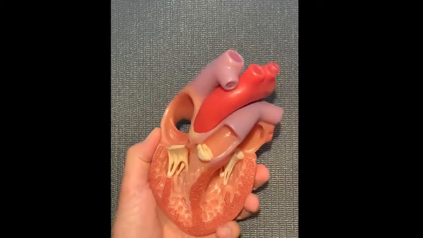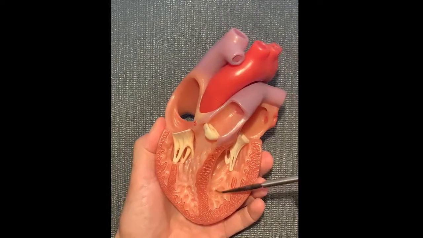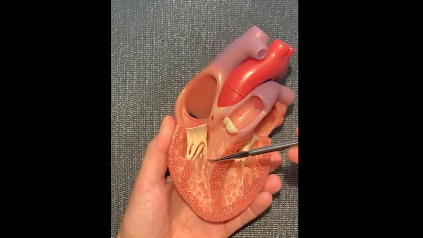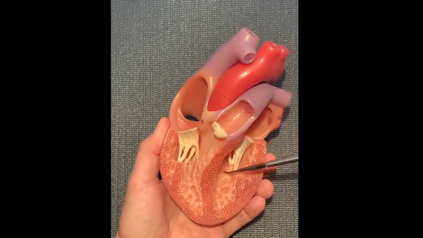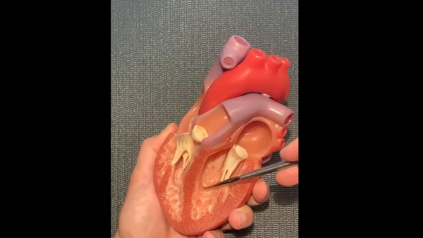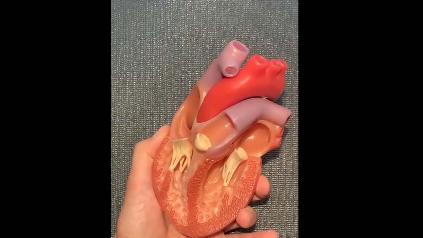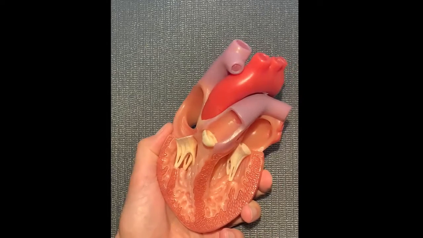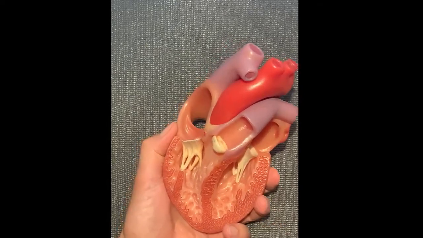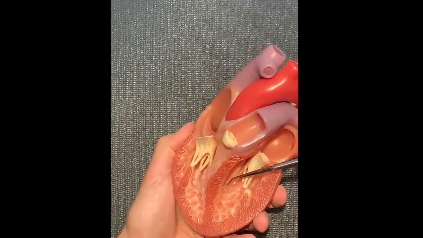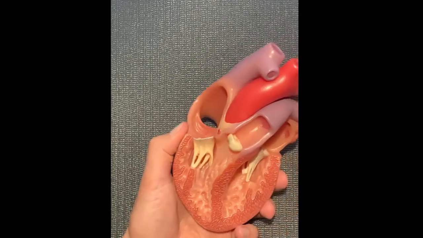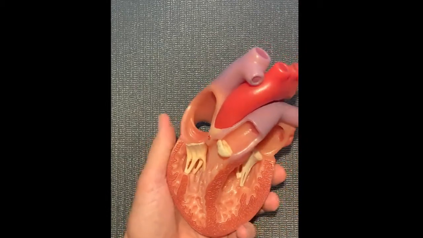The trabeculae carneae, so these ridges of muscular tissue that are found lining the internal part of both ventricles, are the trabeculae carneae. So we can see that here. The apex and the base of the heart.